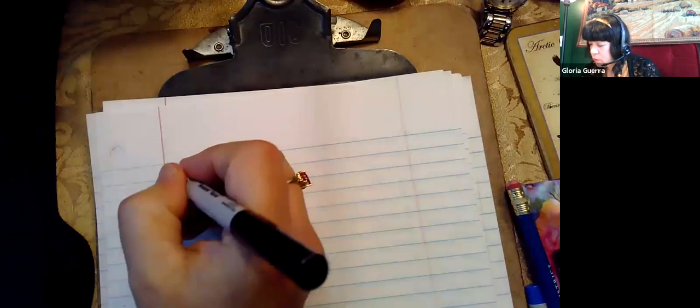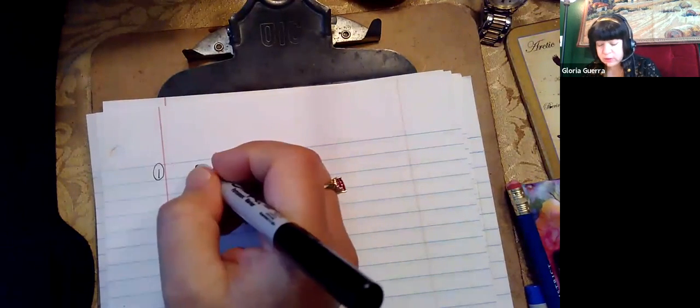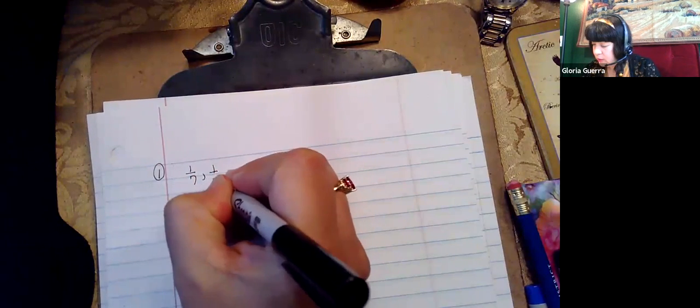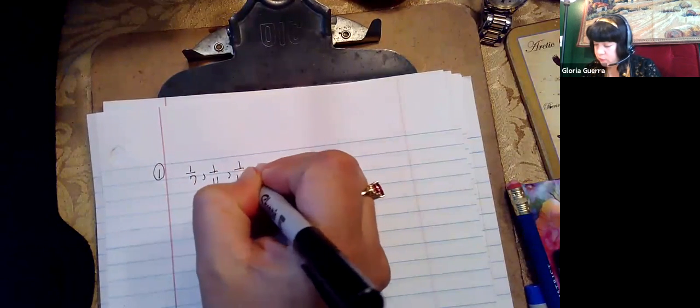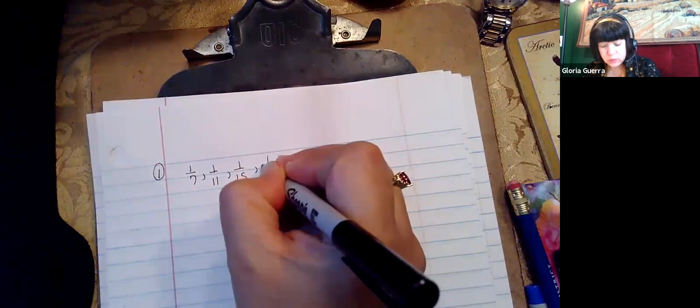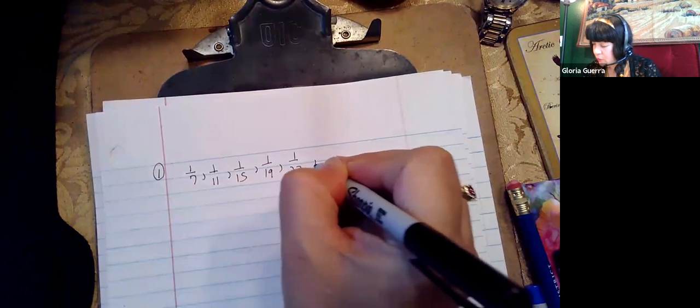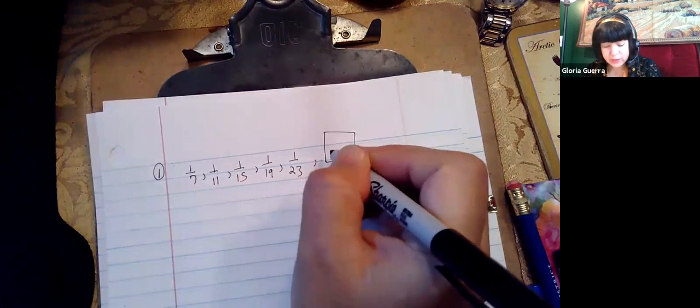And so if I look at this problem number 1, I have 1/7, 1/11, 1/15, 1/19, 1/23, and then I've got a blank for my answer.